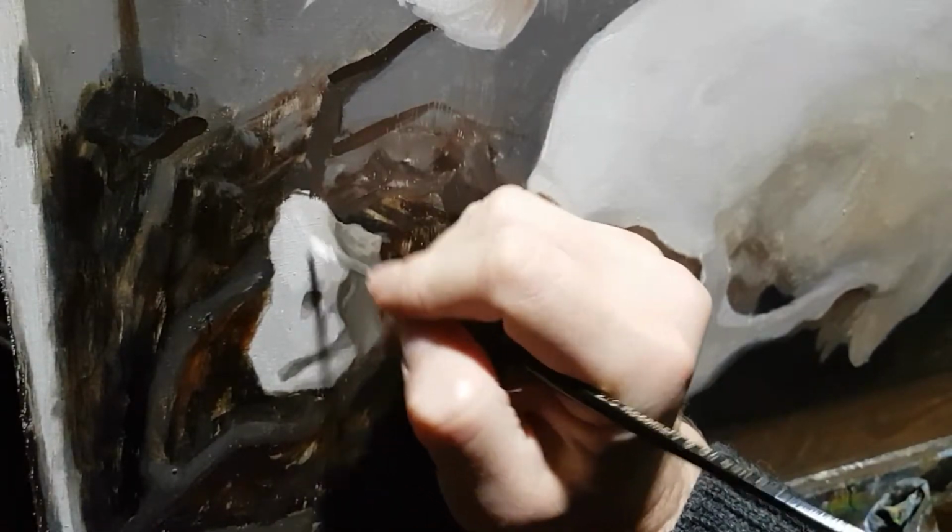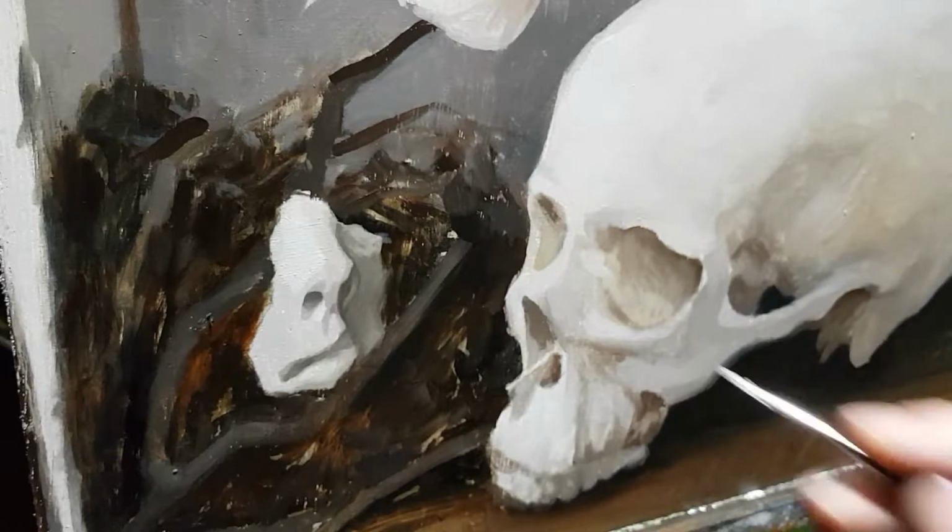Now I've got a much lighter colour. I'm just going to block over the top.